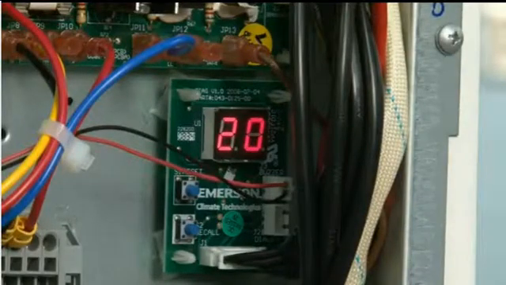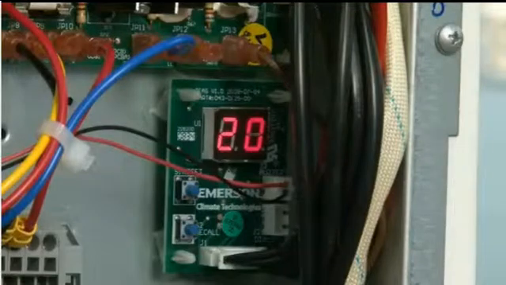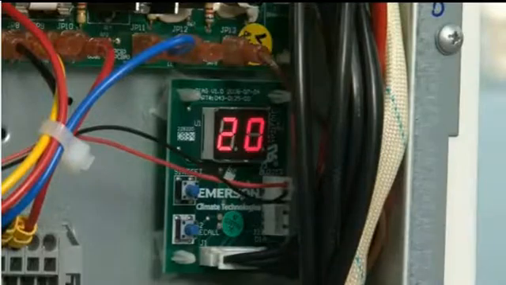During the initial unit startup, the system goes through a sequence called a fresh start. The compressor will start for 3 seconds and then stop for 20 seconds. It repeats this for 3 cycles, and then continuous power to the compressor is supplied. During this sequence, the display board will flash from 10 to 20 3 times.